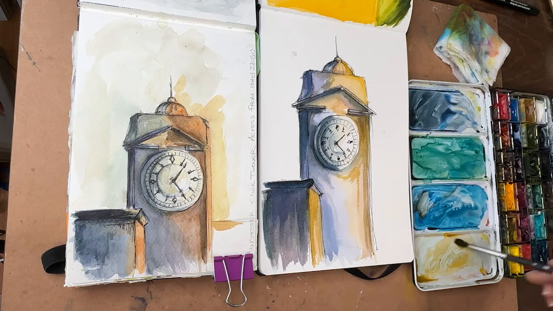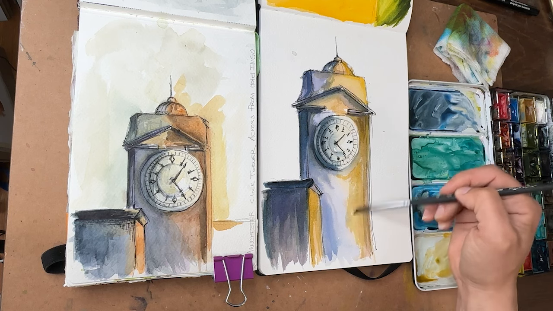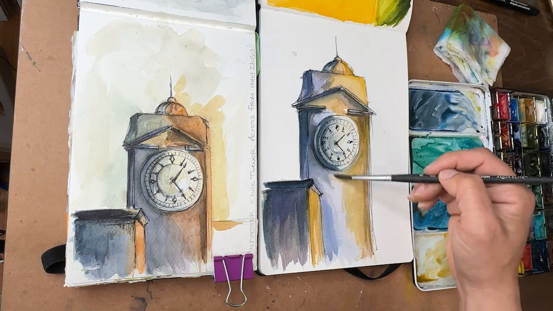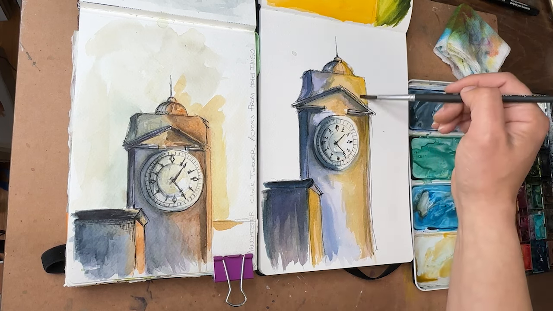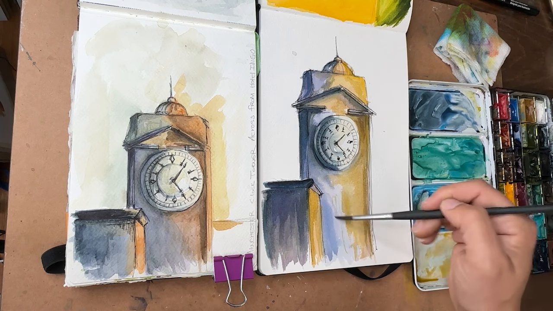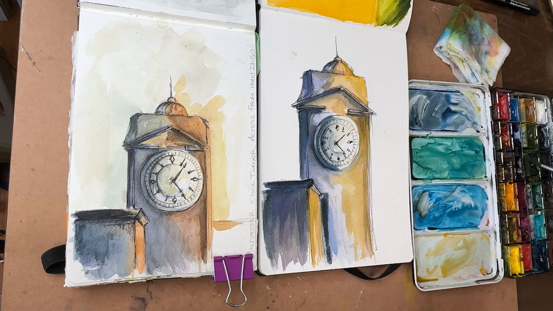I think I'm going to go a little more yellow, just a glaze of yellow over here. Like the light is bright, but it's also very vibrant at this time of day. I feel like this is a better representation of that. And then even going darker here.